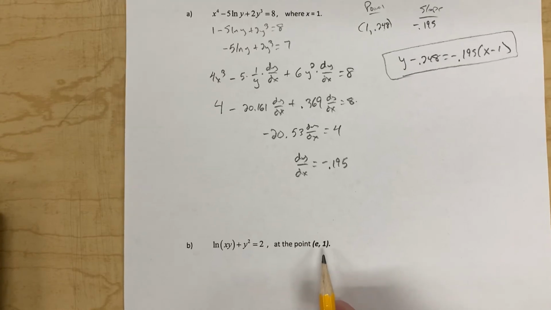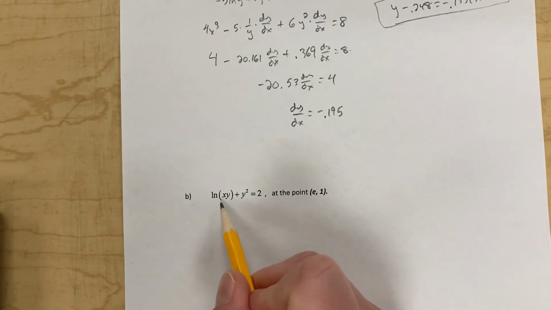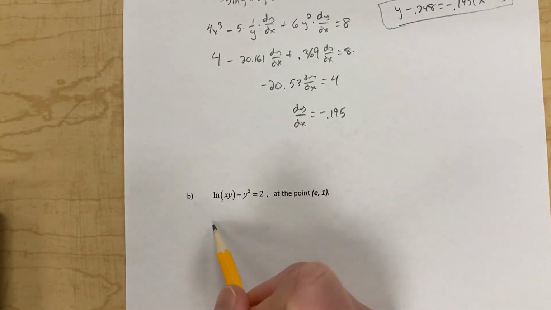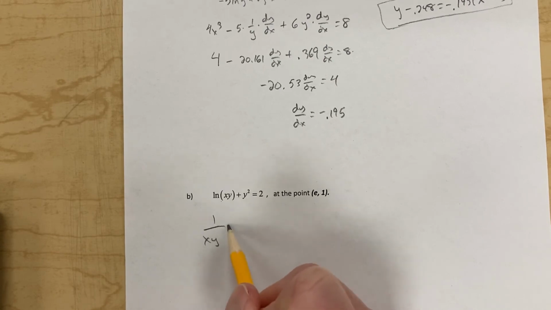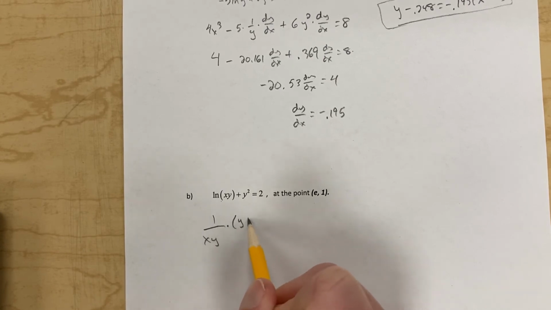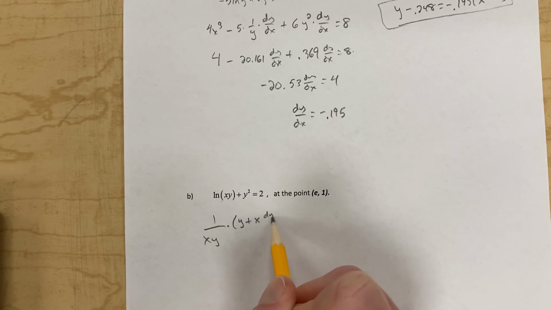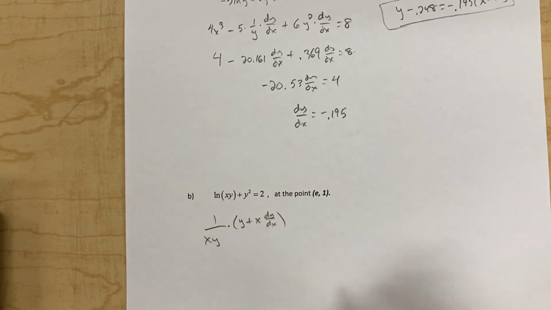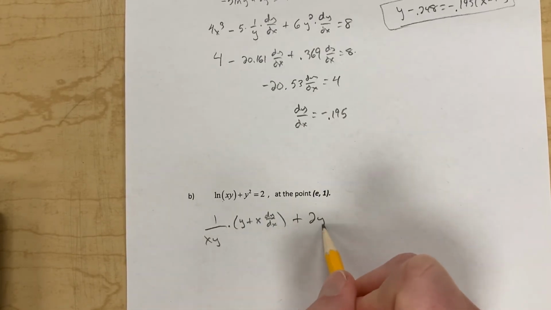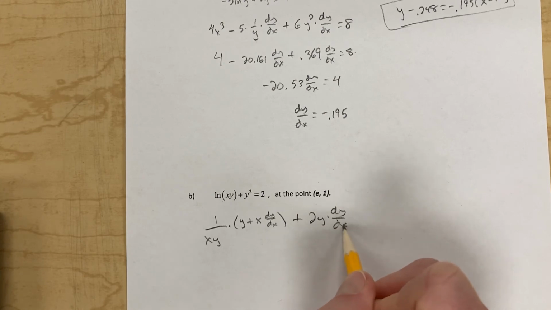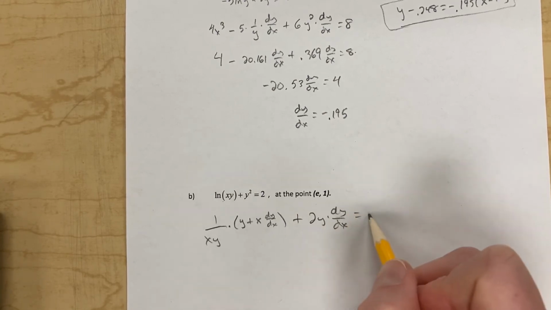This one gives us the point. We just have to find the slope. So we're going to take the derivative of natural log xy. That's 1 over xy times the derivative, which is a product rule. Should come out like that. Plus 2y times dy dx equals the derivative of 2, which is 0.